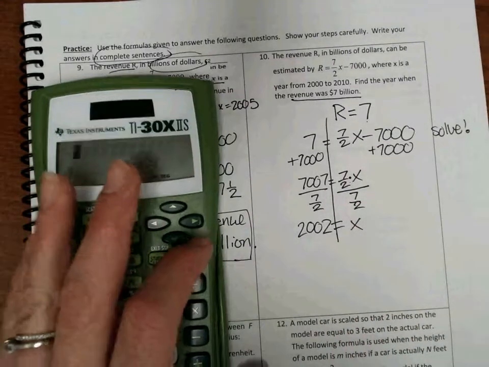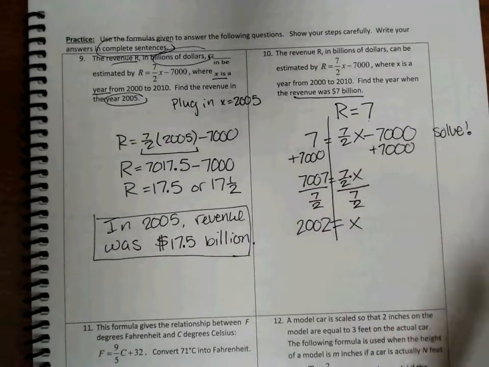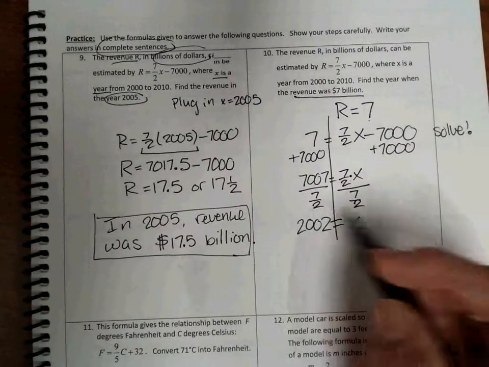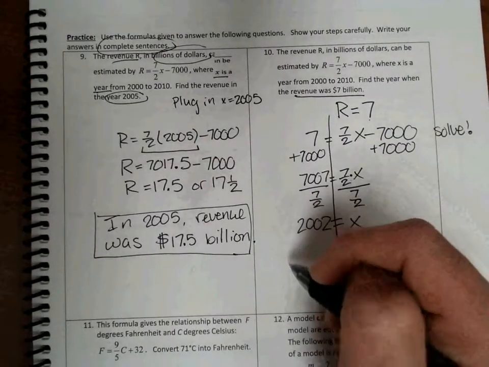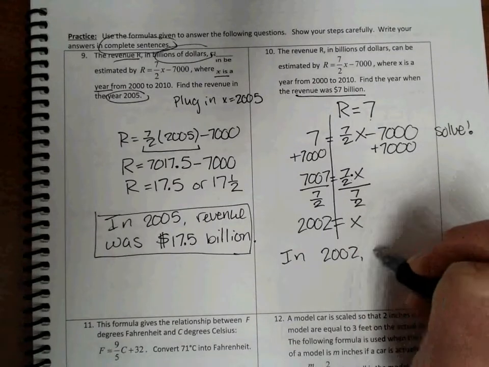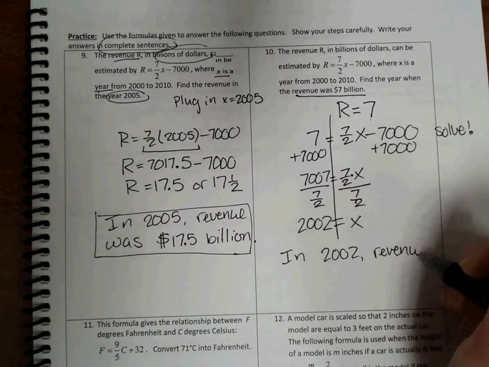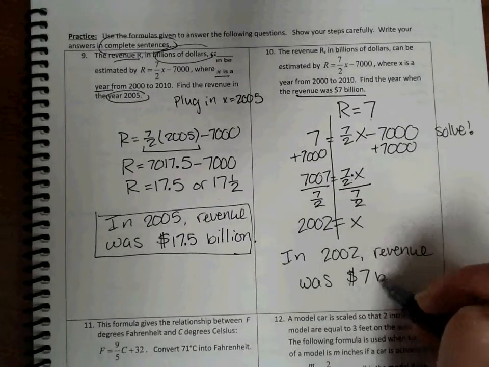So again, I'm using my calculator to help, but I'm still showing my steps. Your calculator can't do everything, right? You've got to do some of the solving yourself and just use the calculator to take care of some of the fraction arithmetic. So in the year 2002, the revenue was 7 billion. So that's my complete sentence.